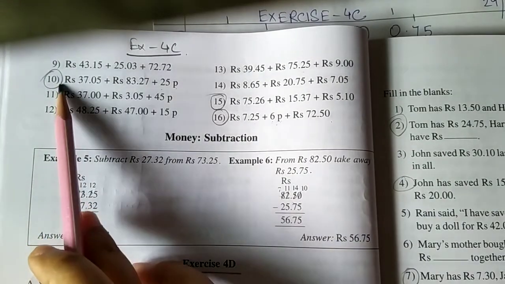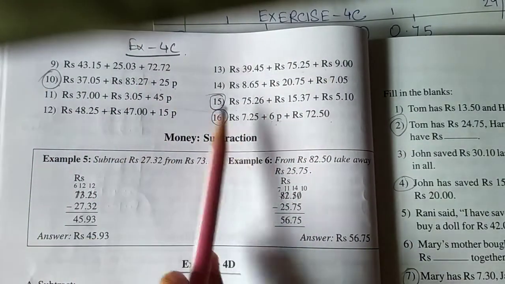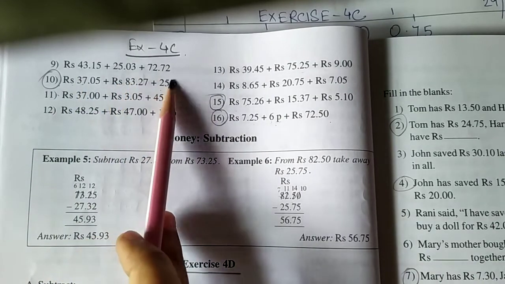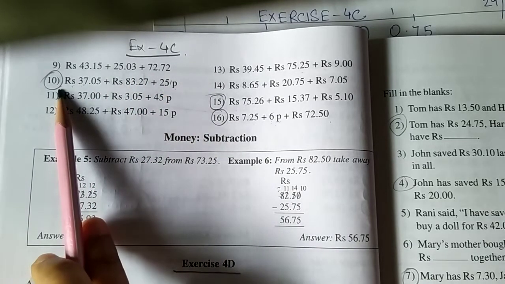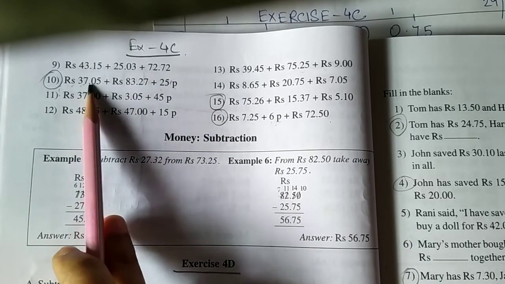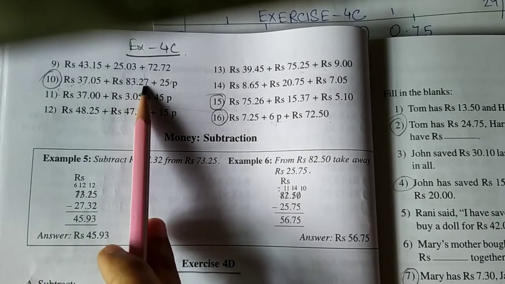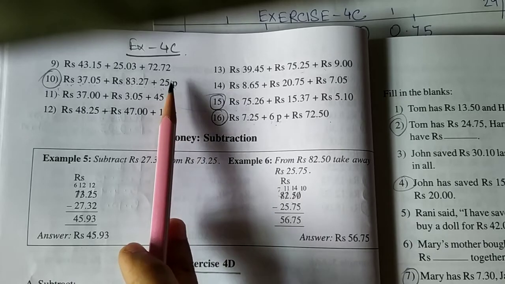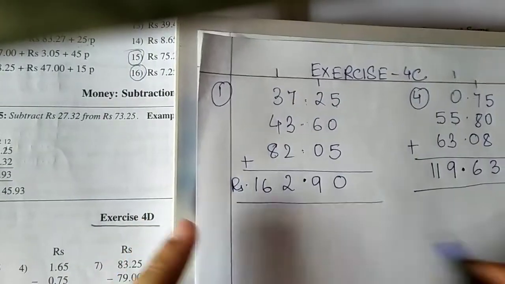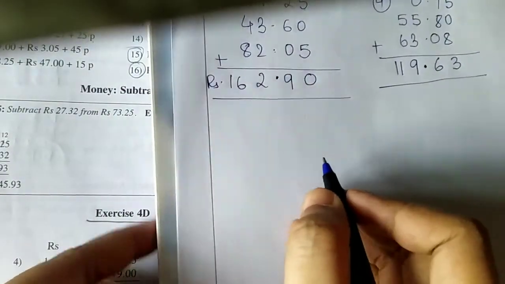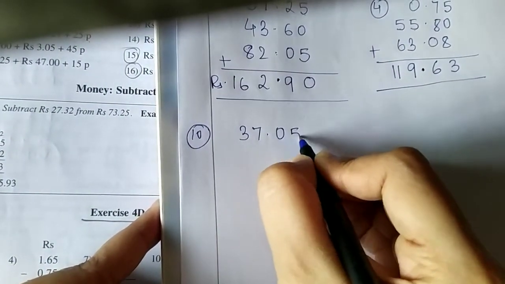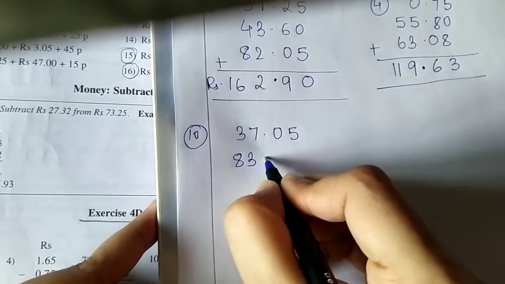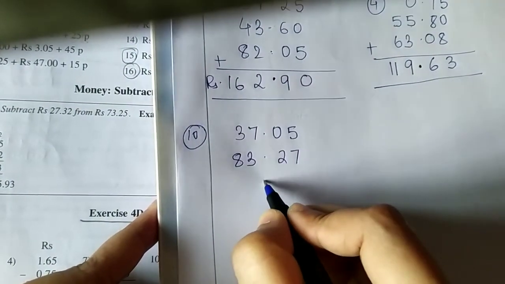Now let's solve question number 10. In these questions from 9 to 16, you can see that these numbers have not been arranged for you. So you have to arrange the numbers properly and then solve the question. In question number 10, you see rupees 37.05, rupees 83.27 plus 25 pies. This is 25 pies. So first let's arrange the numbers. 37.05, 83.27 and 0.25.